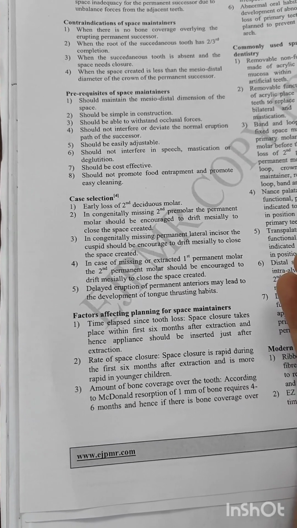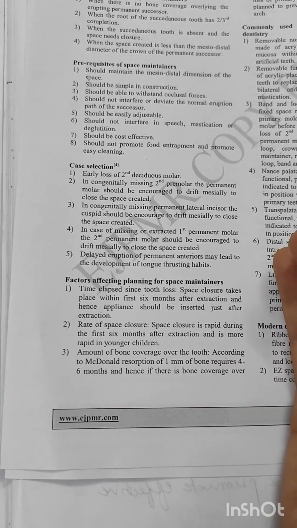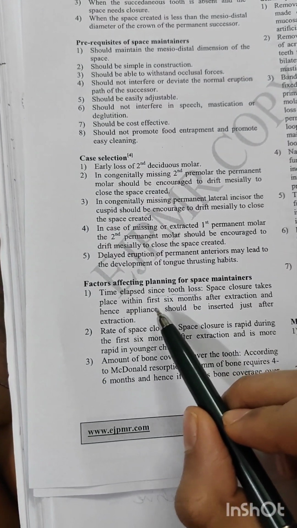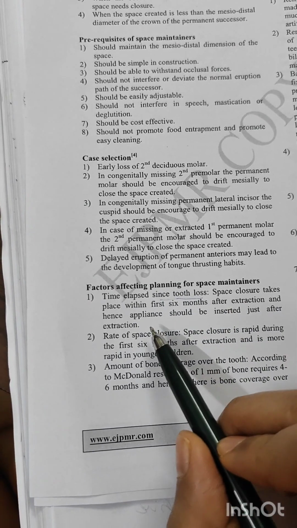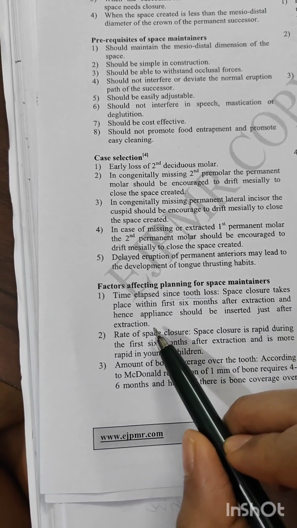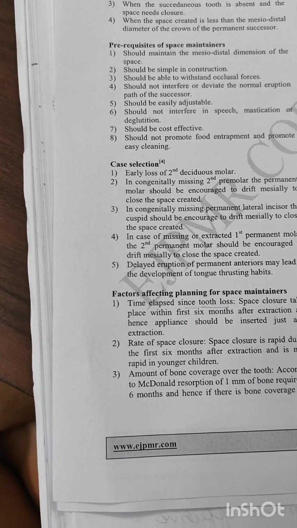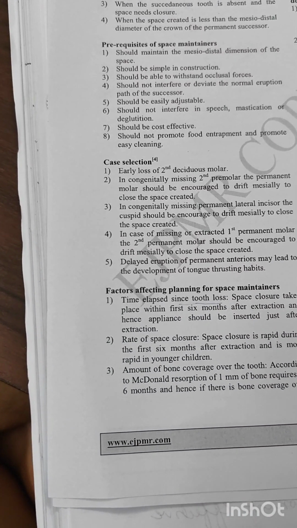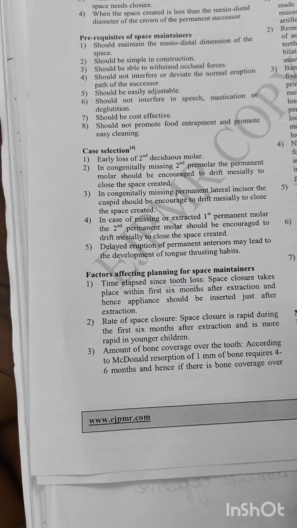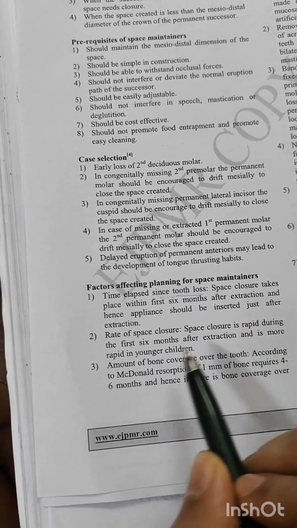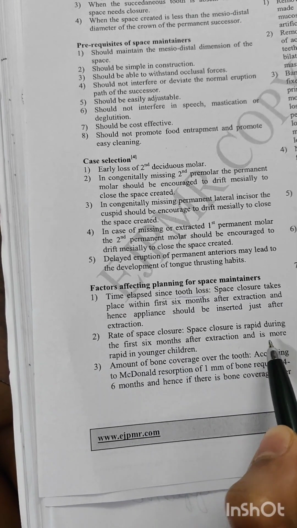Now what are the factors which affect the planning for space maintainer? It is the time elapsed since the tooth loss. Space closure takes place within 6 months after extraction, and hence the appliance should be inserted just after the extraction. It is said that the maximum space loss just after the extraction occurs between 76 hours. Rate of space closure: the space closure is rapid during the first 6 months after the extraction.